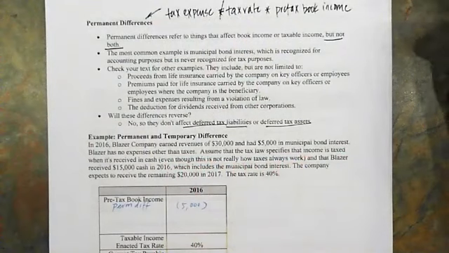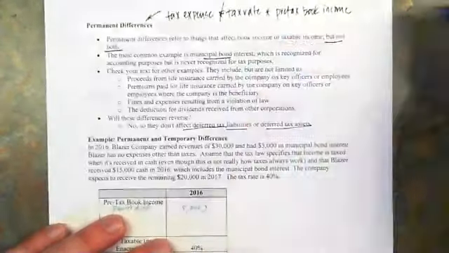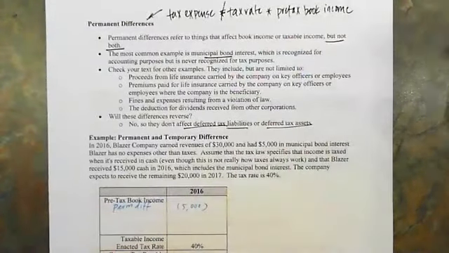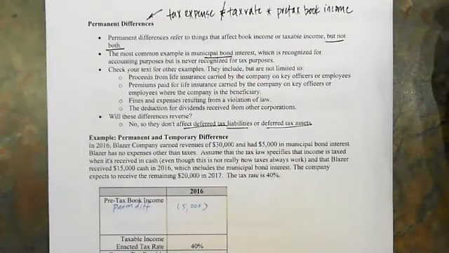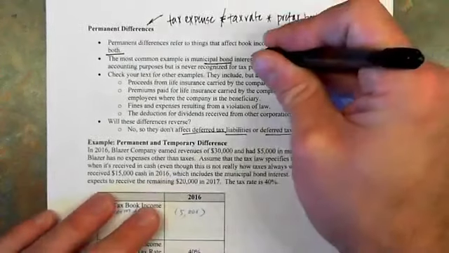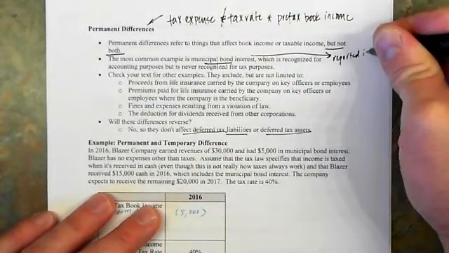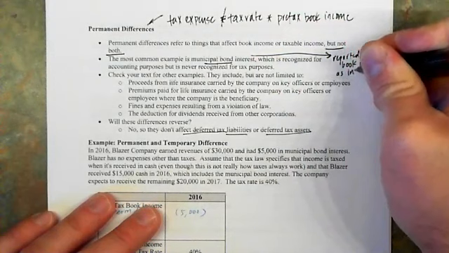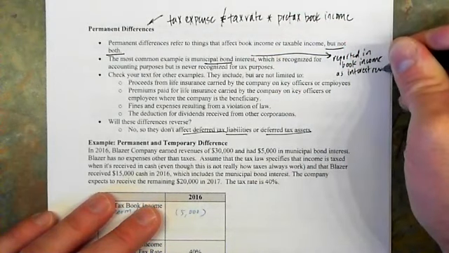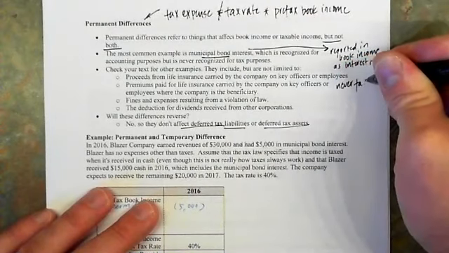A lot of examples are in your book. I list some here. The most common one is muni bond interest. The government issues bonds in order to fund projects, and they want to incent people to buy these bonds, so they consider their interest to be tax-free. So muni bonds are reported in book income as interest, but the payments we receive on them are never taxed.